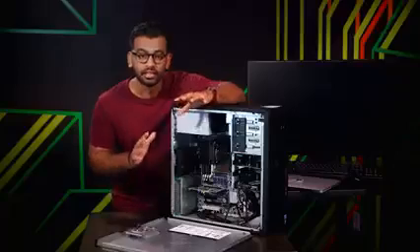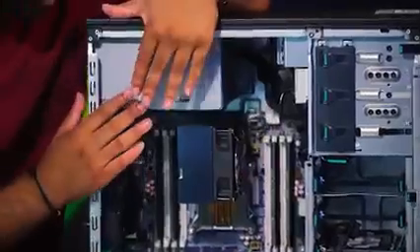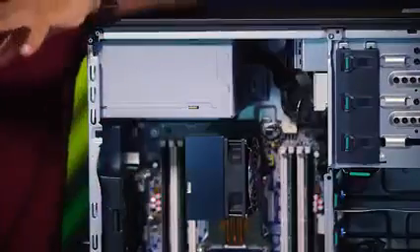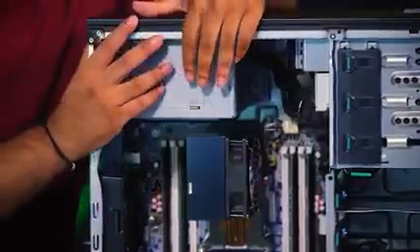together. The last component we'll talk about is our power supply, which converts the electricity from our wall outlet into a format that our computer can use.